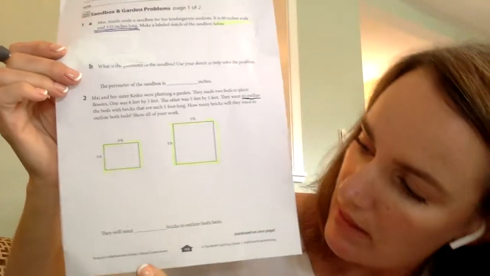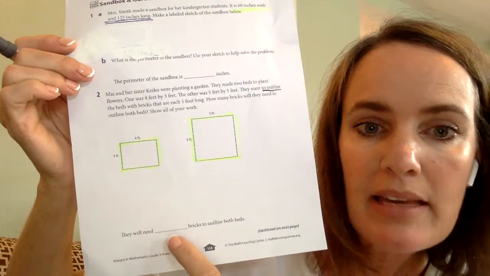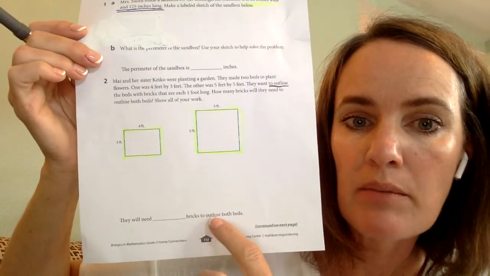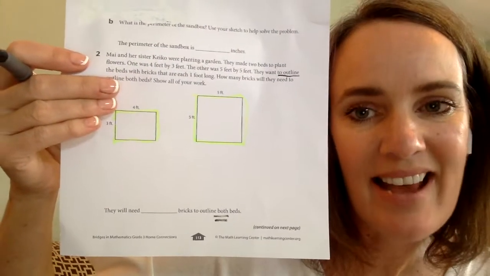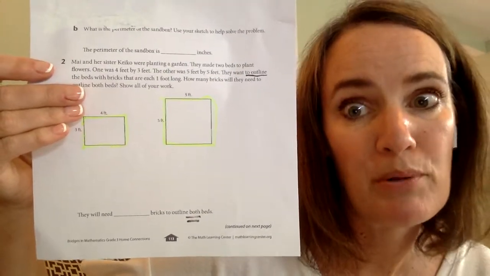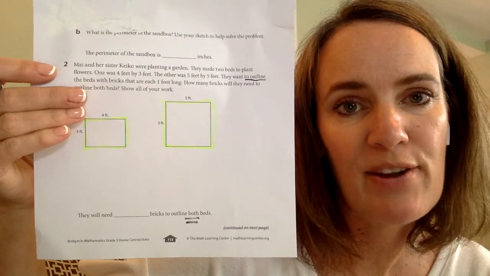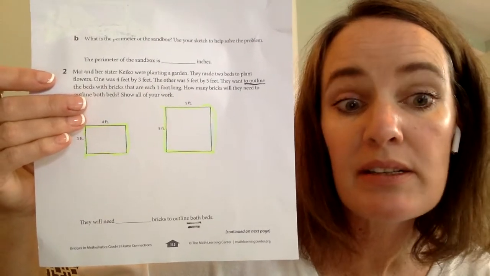Let's look at what it's asking me again. Let's look at the question. They will need blank bricks to outline both beds. Would you underline both? Either color of pen. Both beds. Exactly. You're going to find the perimeter for both beds all together. Okay, that's it.